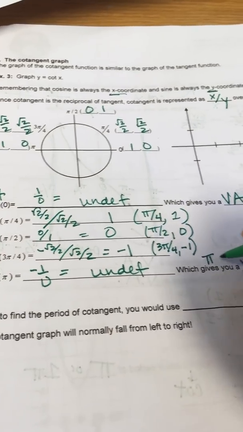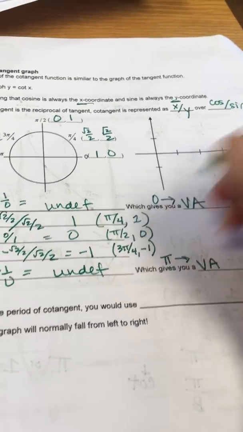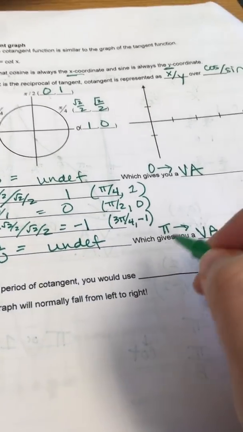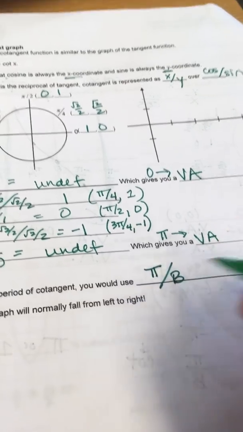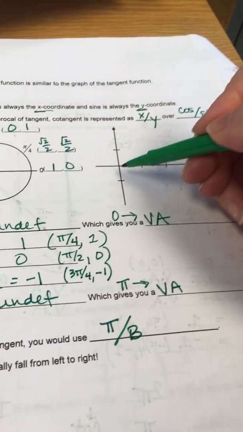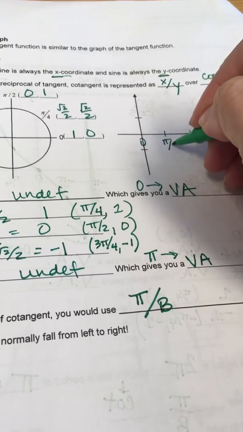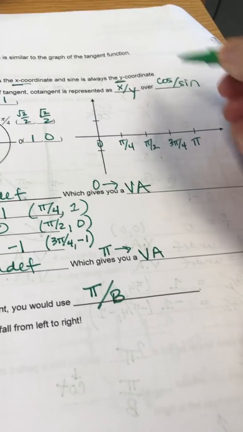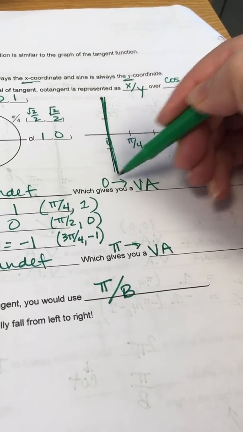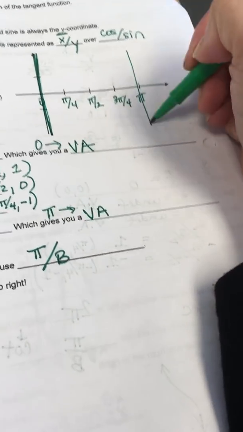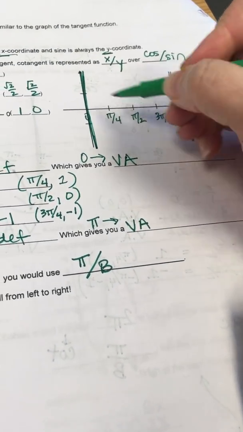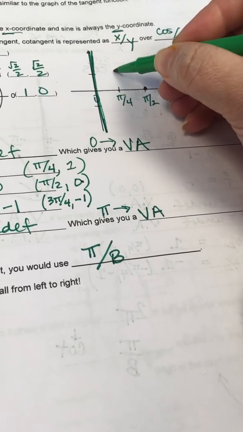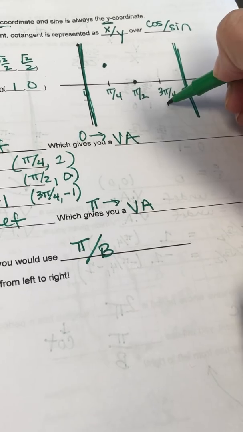So at pi, I have a vertical asymptote, and at 0, I have a vertical asymptote. So again, the period of cotangent, we use pi divided by b again. Alright, so 0, what do we have? Pi over 4, pi over 2, 3 pi over 4, and at pi. At 0, I have a vertical asymptote. At pi, I have a vertical asymptote, and everything happens in between. So at pi over 2, I am at 0. Pi over 4, I'm at 1. And 3 pi over 4, I have a negative 1.